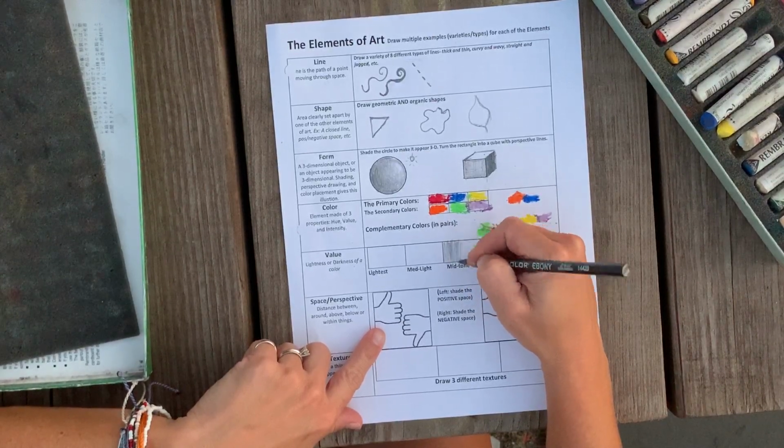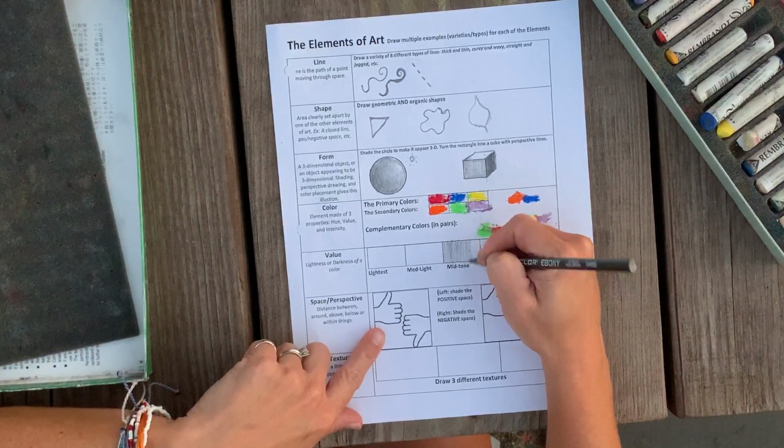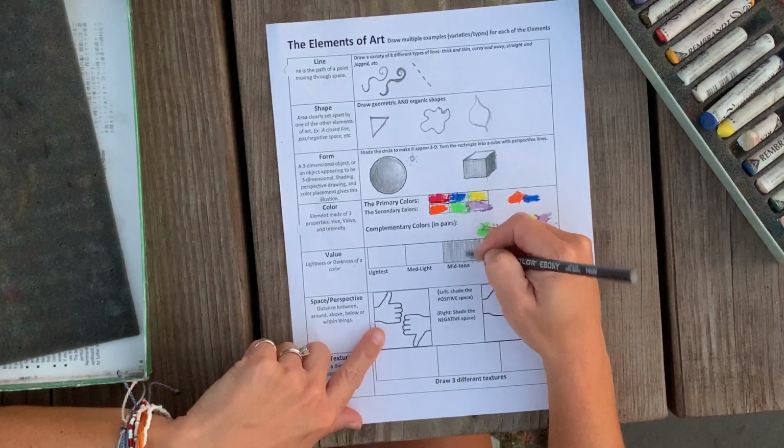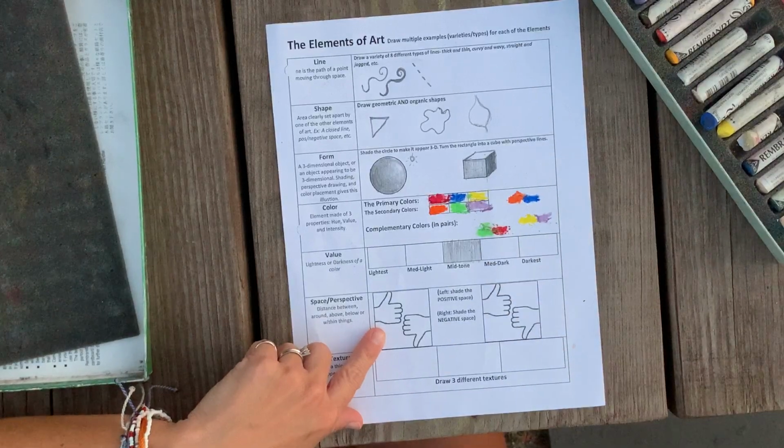My pencil isn't prepped really well, and I am shading on a picnic table, which is not an optimal surface to be working on, but it is what it is.